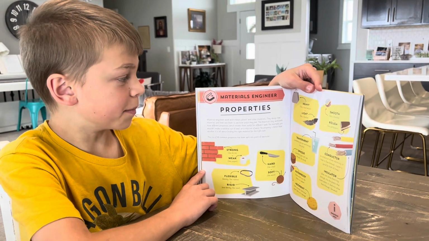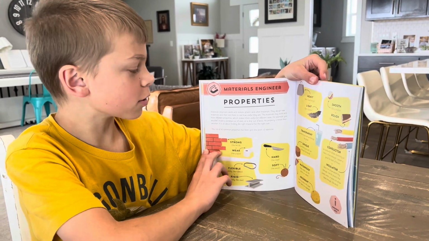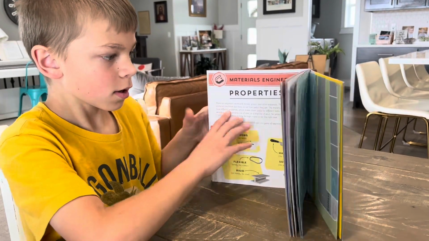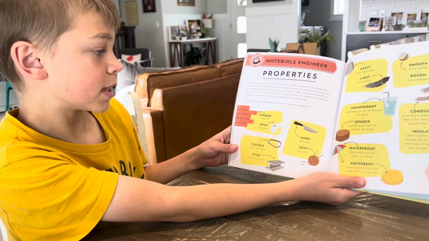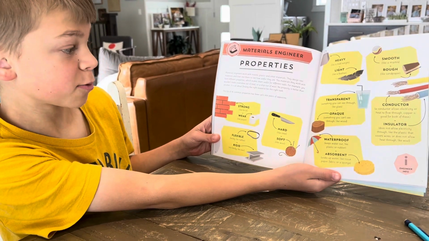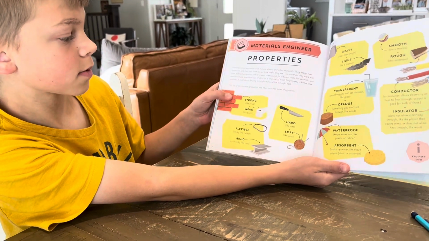Today I'm going to be learning how to be a materials engineer. So this is a list of 16 common properties that has been split into pairs of opposites.